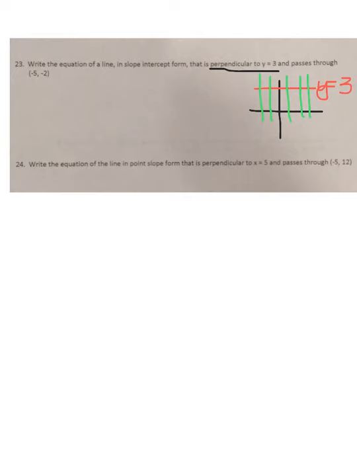So then I know that the equation of this line has to be x equals, and look at what it has to do. It has to pass through negative 5, negative 2. So couldn't we use the cheater method of number 22 and say, oh, well, it's got to be negative 5 because that's the x coordinate and this says x equals. Okay, so that's one way of looking at it.